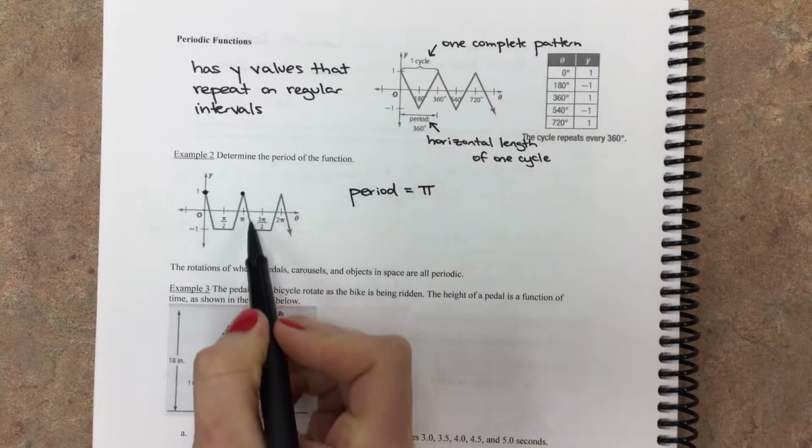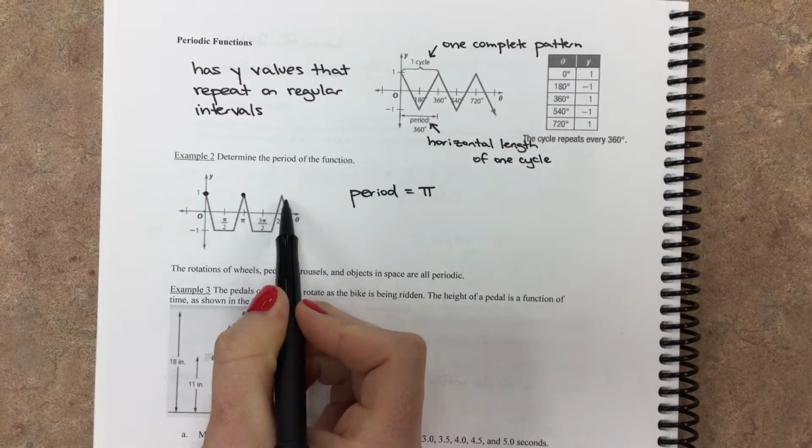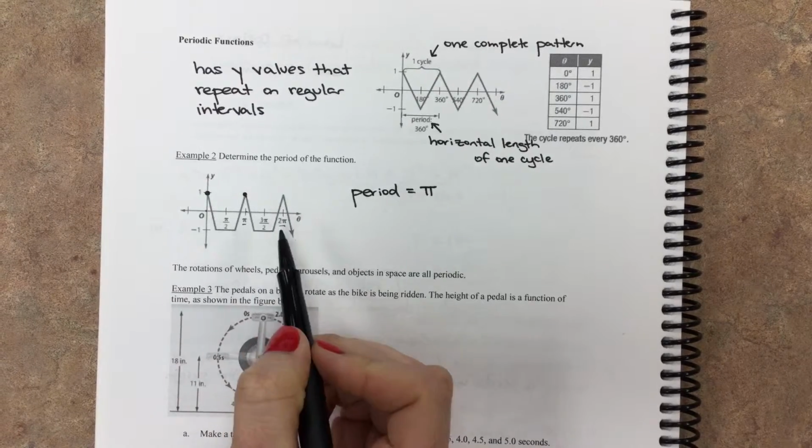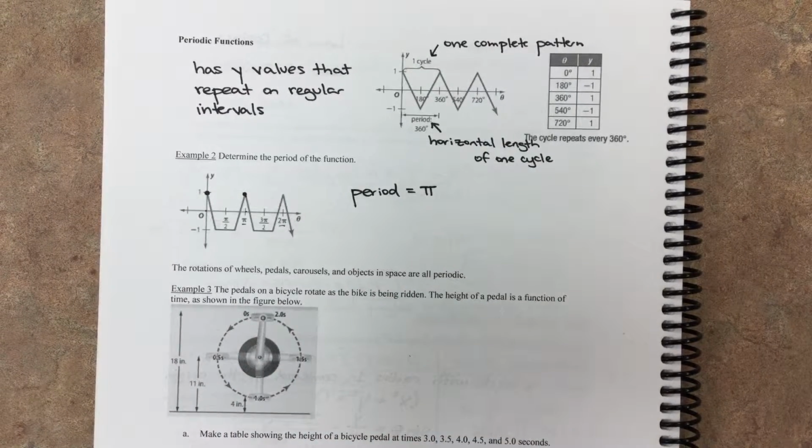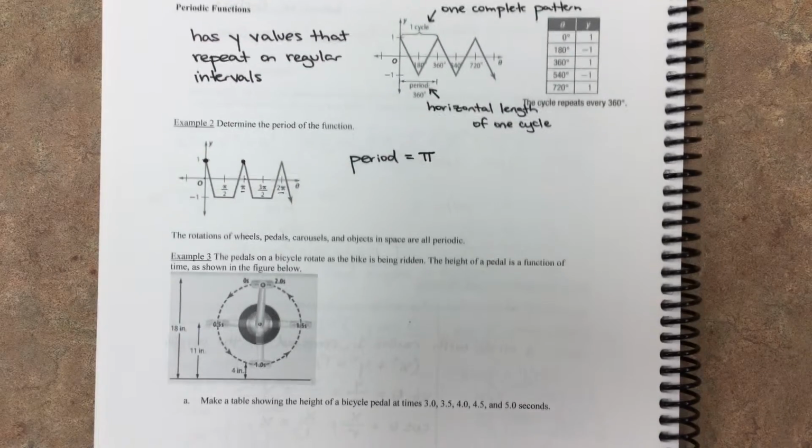You can also see it repeats itself again from pi to 2 pi. So you could do 2 pi minus pi to get the period that way. It's kind of like subtracting the end minus the beginning of one of those cycles. All right, so that would be your period.